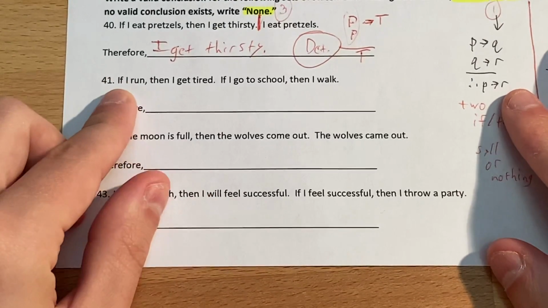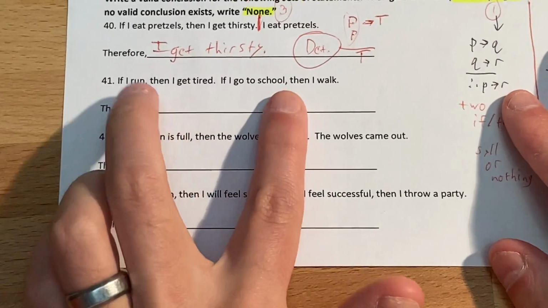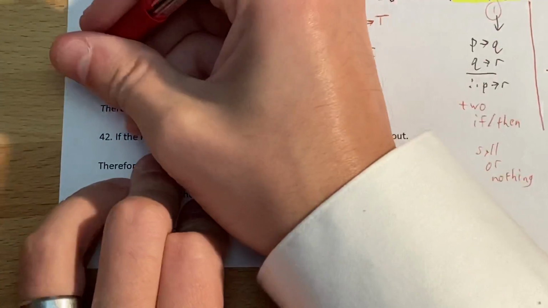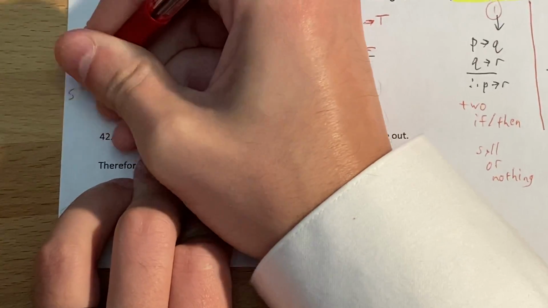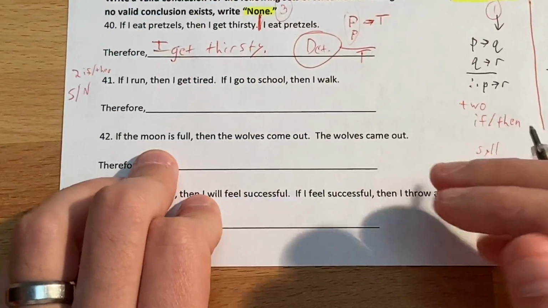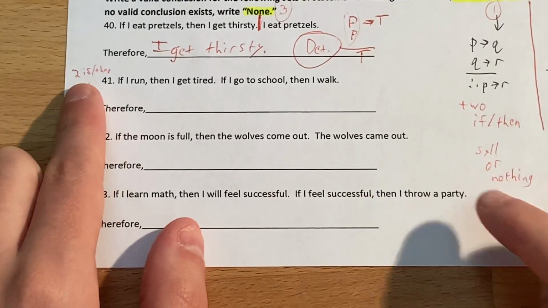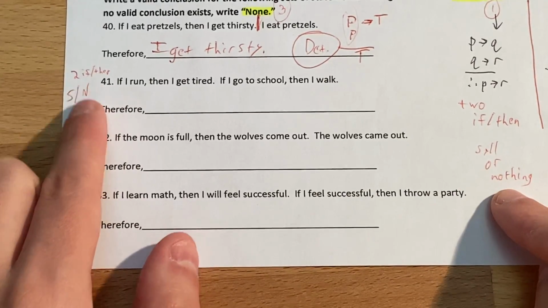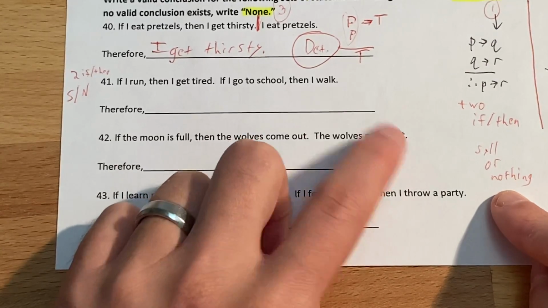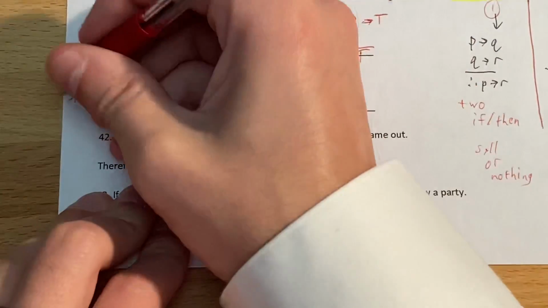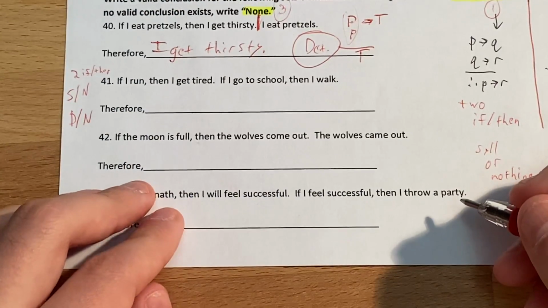like the number 41 says, if I run, then I get tired. If I go to school, then I walk. So those are two if-then statements. Two if-then. That means it is either syllogism or nothing. I don't know which because I haven't read it, but it's syllogism or nothing, because syllogism is the one that has two if-thens. This is an if-then. That second one is not an if-then. So this one has to be a detachment or nothing, because syllogism has two if-thens.